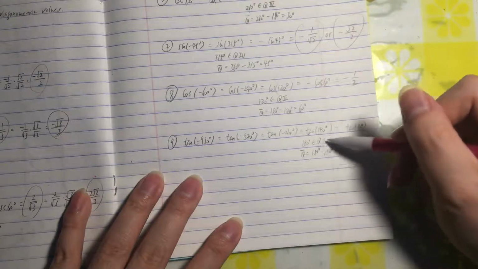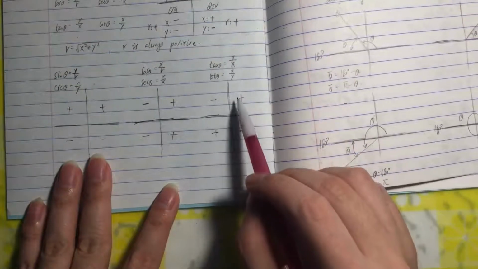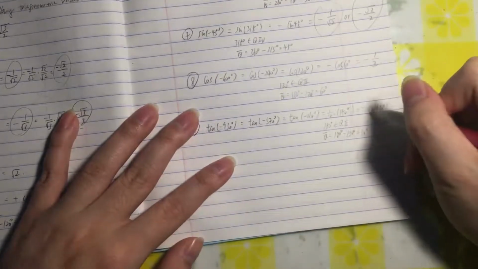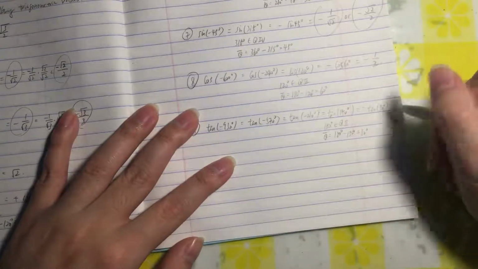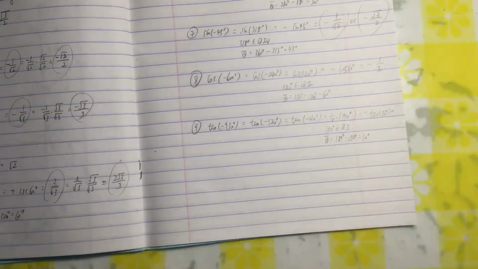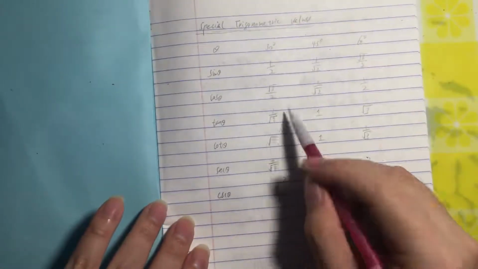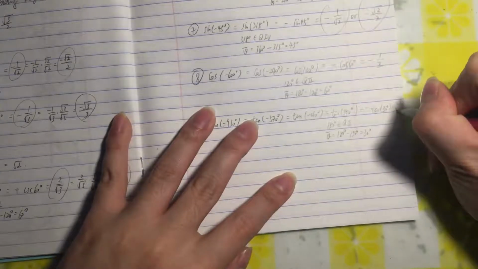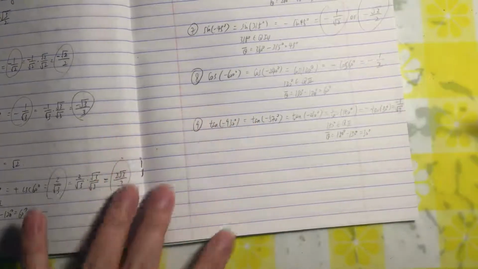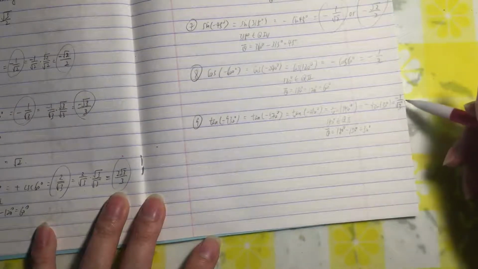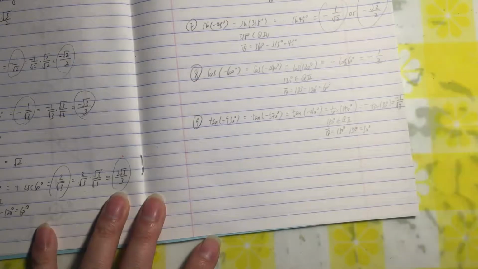And this angle 150 lies in quadrant 2. We know that tangent in quadrant 2 is negative. We get negative tangent of 30. And tangent of 30 is one of the special trigonometry values. Tangent of 30 is 1 over radical 3. So this is negative 1 over radical 3. Or you can rationalize the denominator. It's not necessary. So tangent of 30 is 1 over radical 3. It's negative, so carry the negative sign.